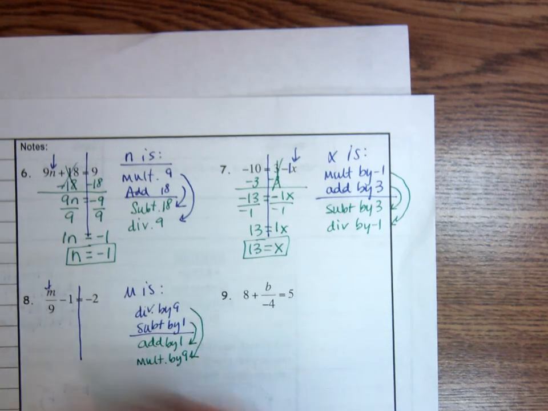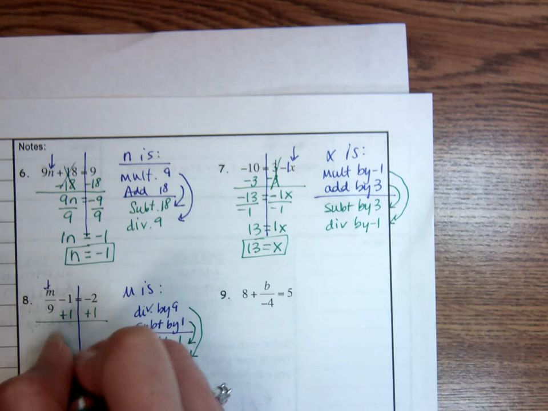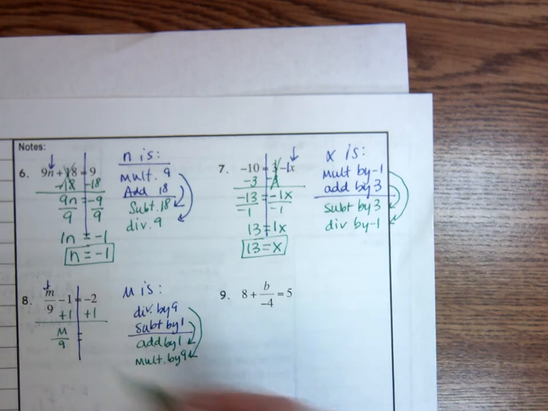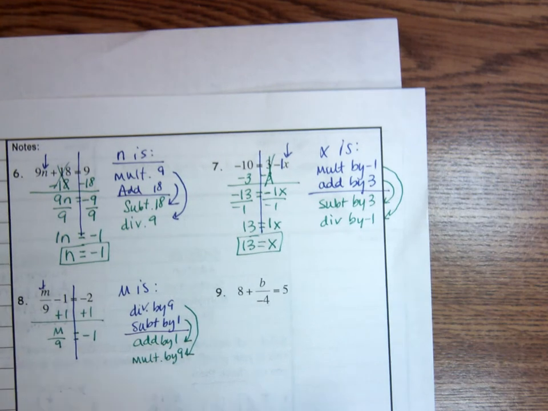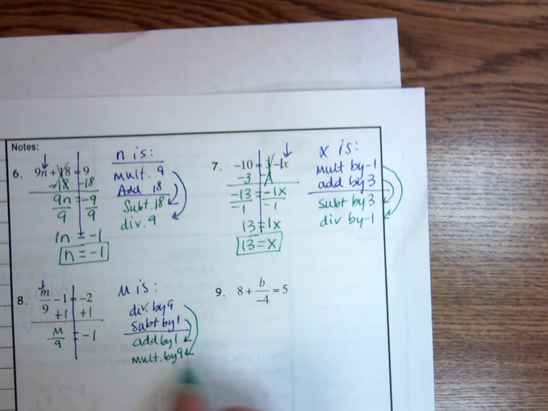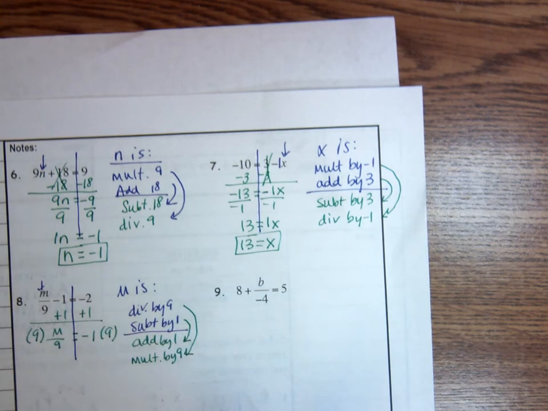So here we're going to add by 1 on both sides. We bring down the m divided by 9, and negative 2 plus 1 is a negative 1. So we've done the add by 1. Now we need to multiply both sides by 9. So we are multiplying both sides by 9.